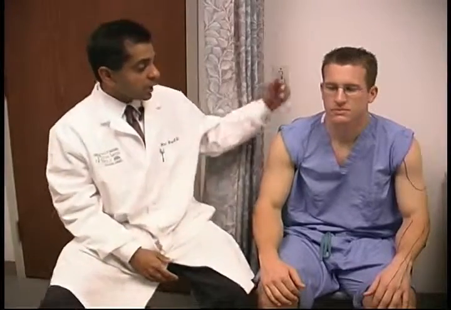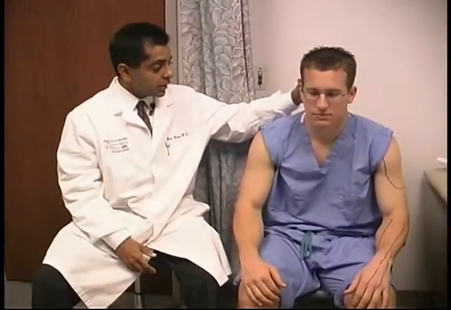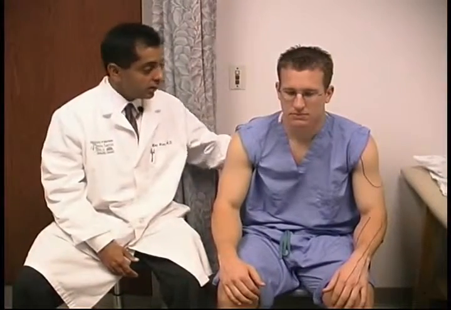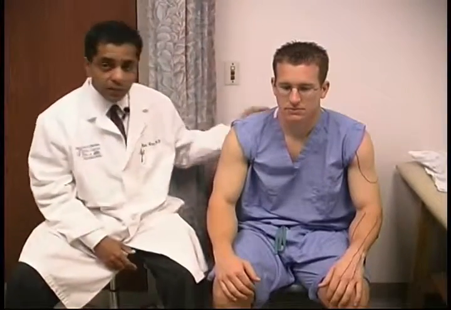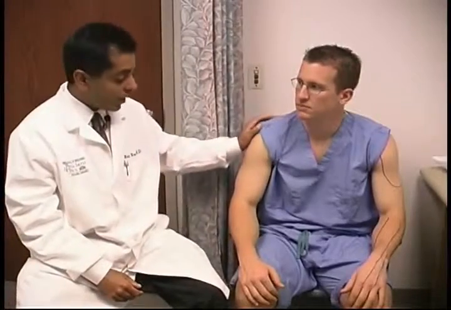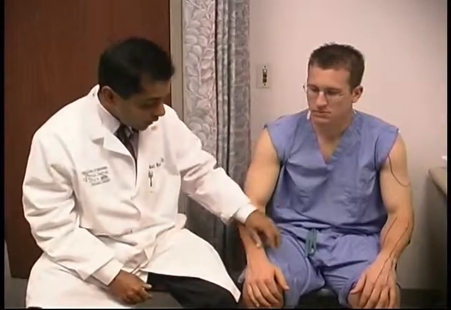Axial symptoms are symptoms that the patient has directly in line with the axis of the body, so they may be either neck pain, mid-back pain, low back pain. Radicular symptoms are when the nerve root gets irritated and pinched and the patient has pain going down along the course of a nerve into the arm if it's from the cervical spine or into the leg if it's from the lumbar spine.